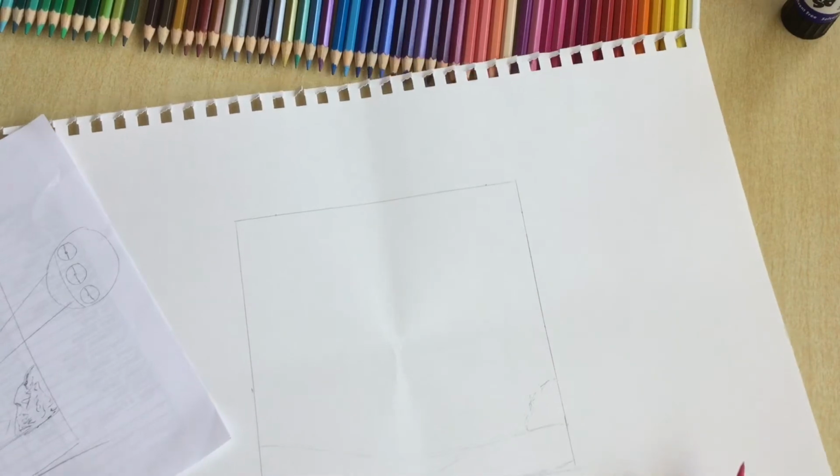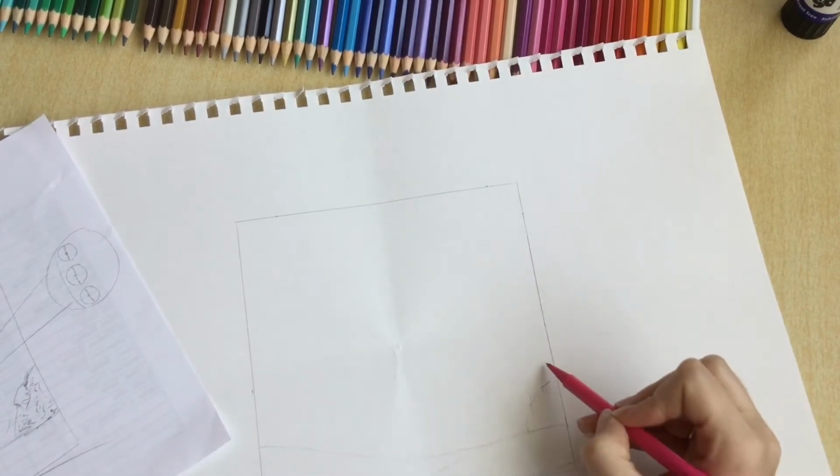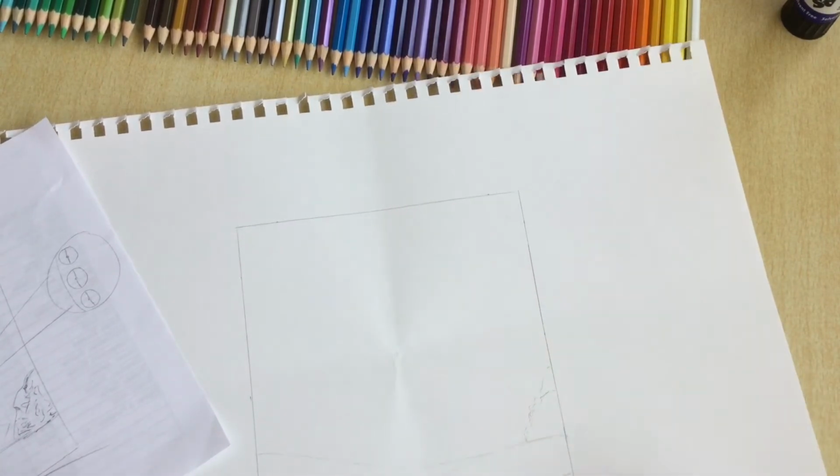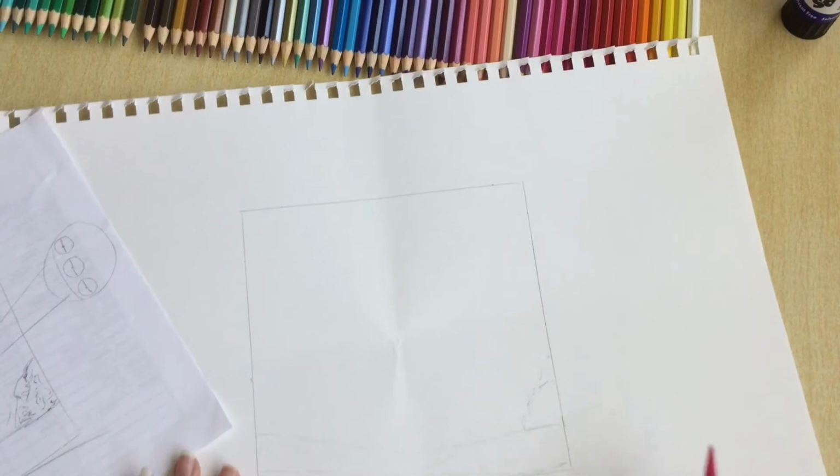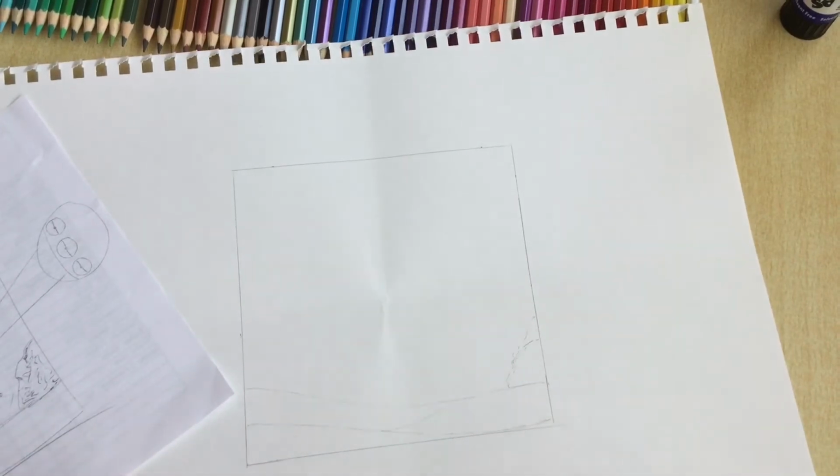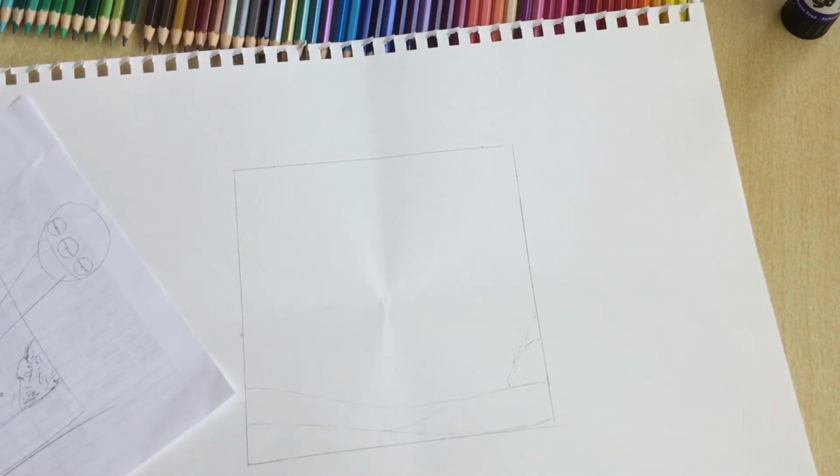Now remember, you're just doing the outline at the moment, so don't worry too much if it's not 100% right. Get yourself a rubber and rub it out again if you don't like it. Most important thing to remember is try and do this really, really lightly. If you start pressing really hard, it's going to be quite difficult for you to then start rubbing those things out and changing things.